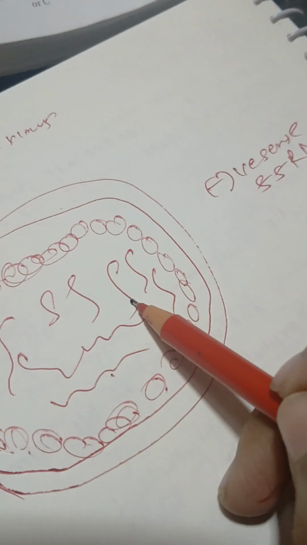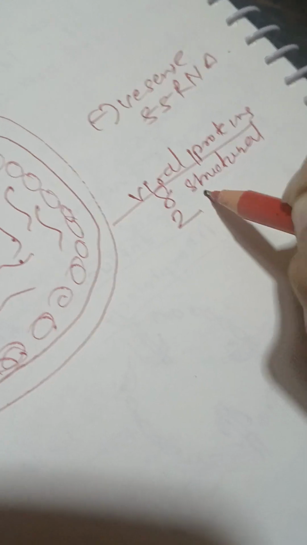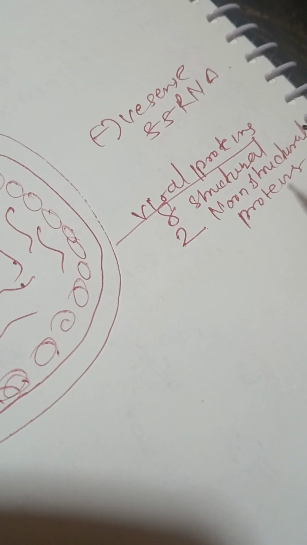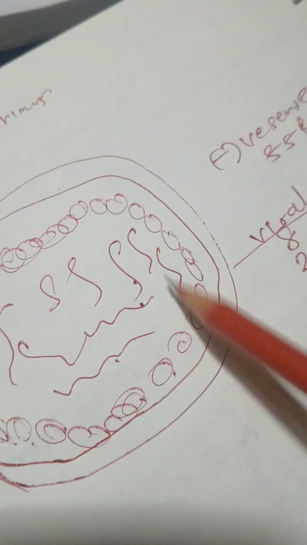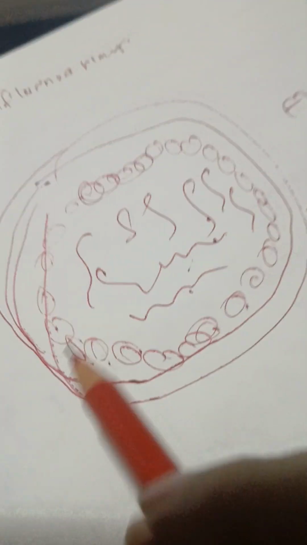Now each segment codes for viral proteins. So what viral proteins do we have? Basically we have 8 structural proteins and 2 non-structural proteins. Okay, so we will see what is the basic site of replication. The site of replication for all other viruses is in the cytoplasm, but here the site of replication is in the nucleus.